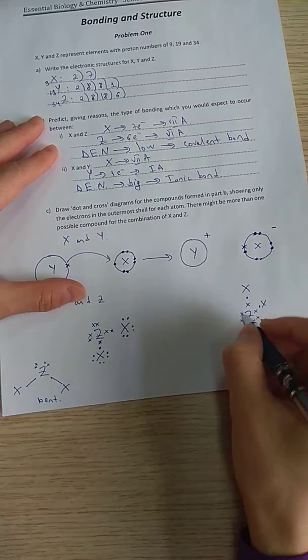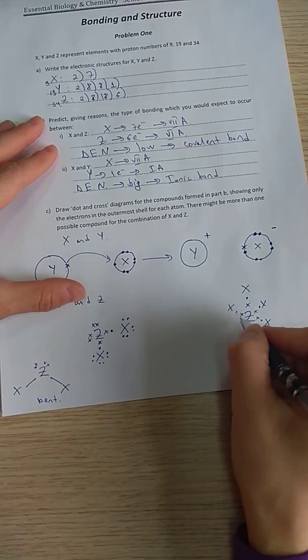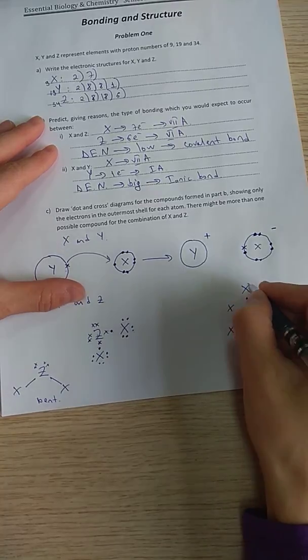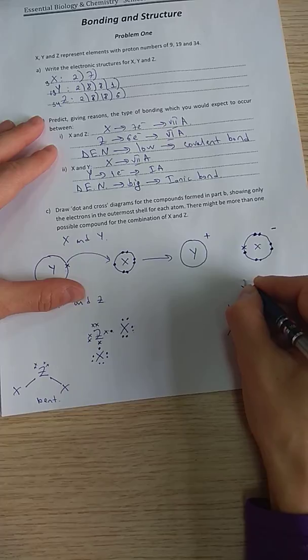So all are covalent bonds sharing electrons, and let's put X's own electrons.